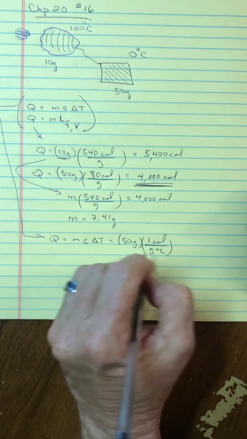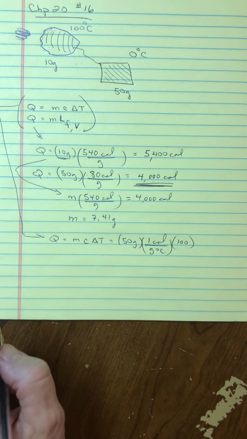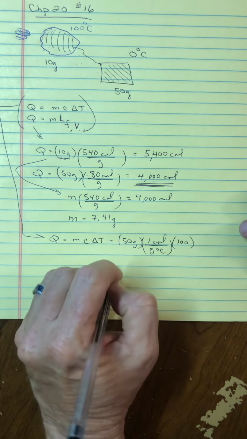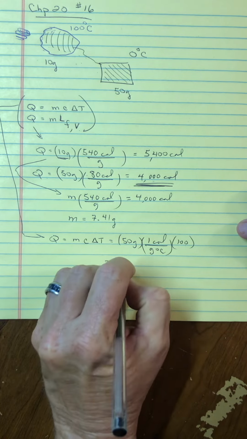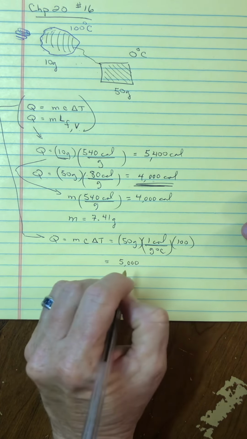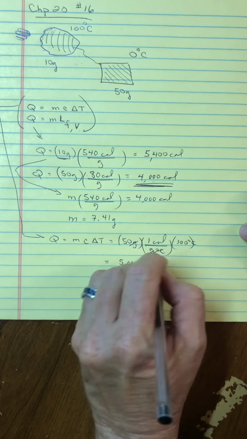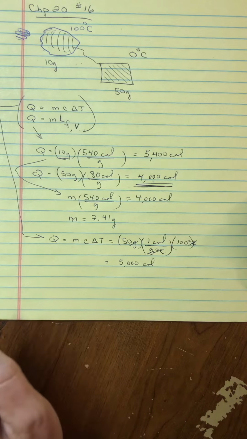And the change in temperature would be 100 if it was going to warm up the full 100. And so this would be 50 times 100, that's 5,000. And maybe I should put degrees Celsius so that grams and degrees Celsius cancel off, and I got 5,000 calories.